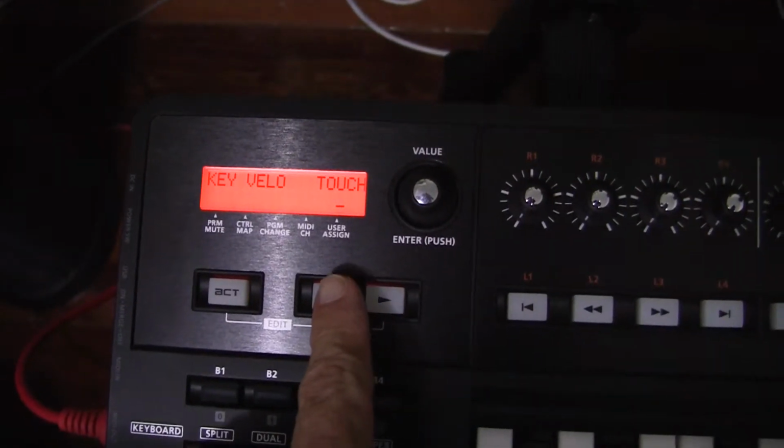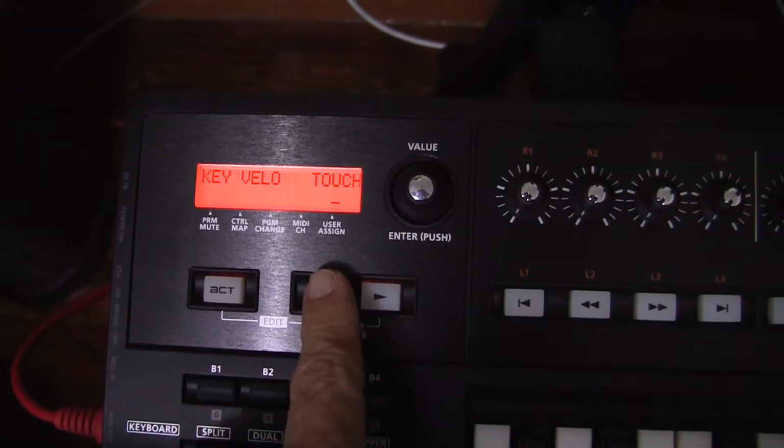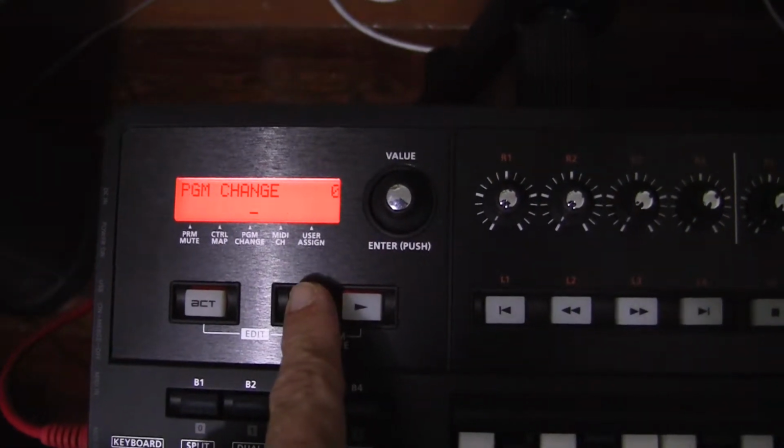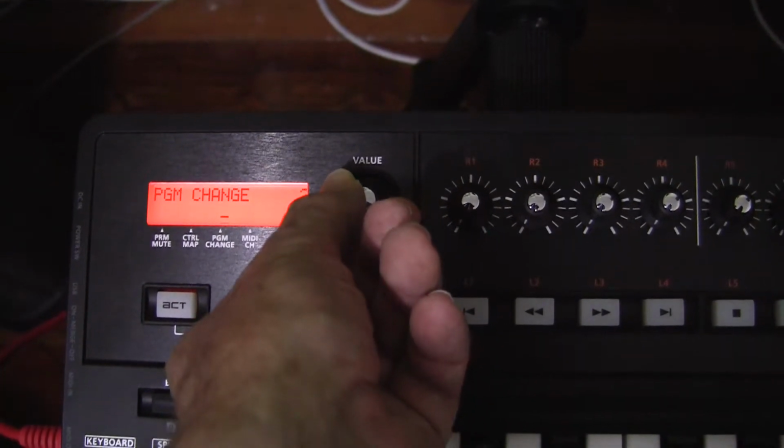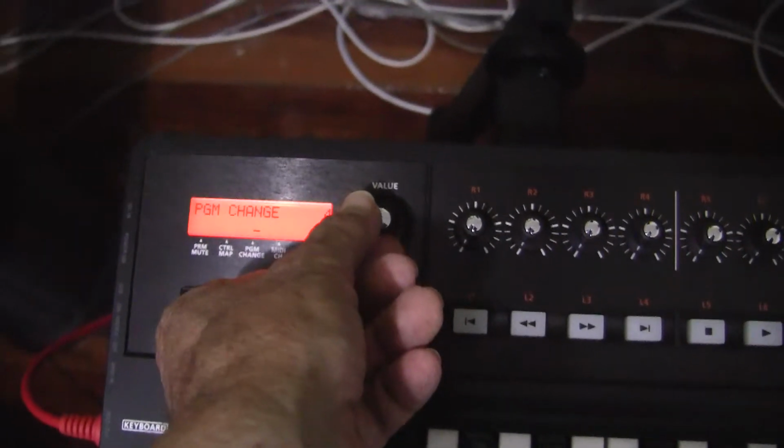The knob program change is not the best method. We move the cursor to program change, and as we rotate the knob we go through all 128 program changes.